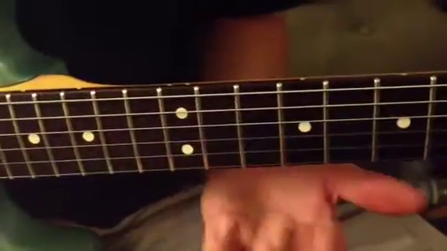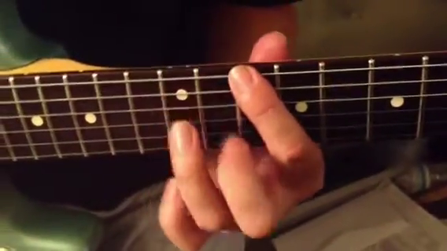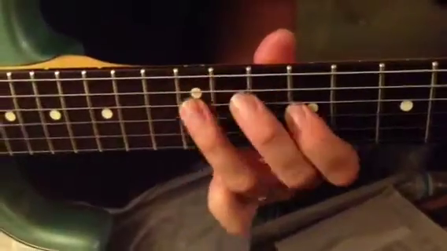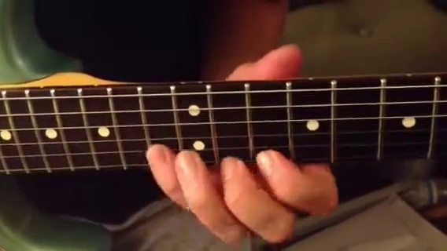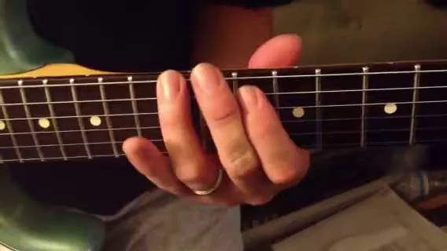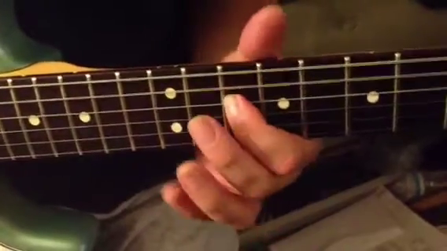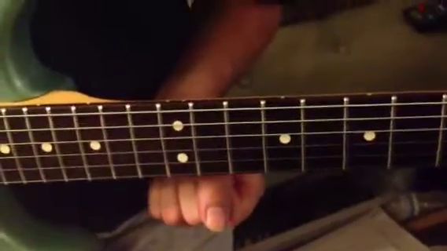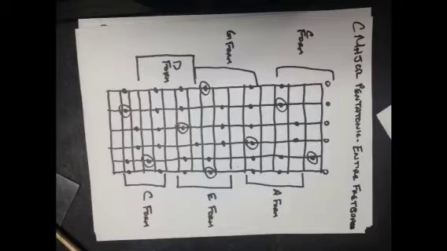Now you can see I'm not very comfortable with that one. I almost always play it this way, which is what I'm comfortable with. The last form is the octave of the C form that we started with. Now, the very first open extended form was also known as the C form because it's based on this chord.